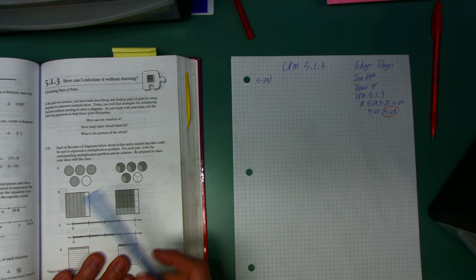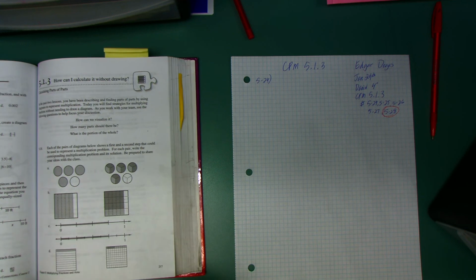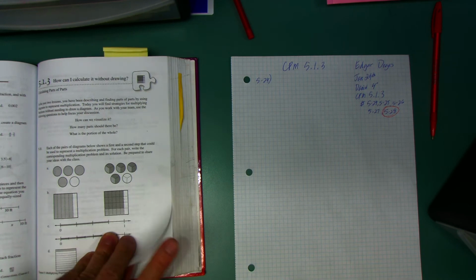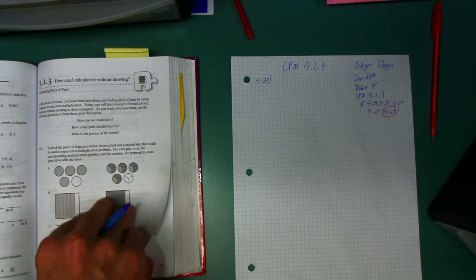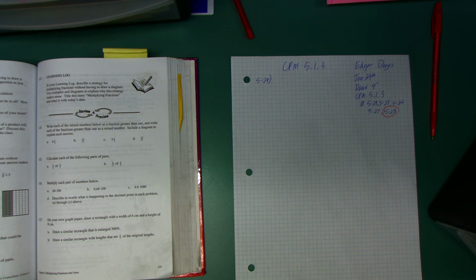There's actually a little Ed puzzle video I might share with you guys on this one because it's kind of cool to see a visual representation of multiplying fractions. So we would have done that in class. We're going straight into some review and preview, most of it review of things you've already done. So let's just go ahead and do this.